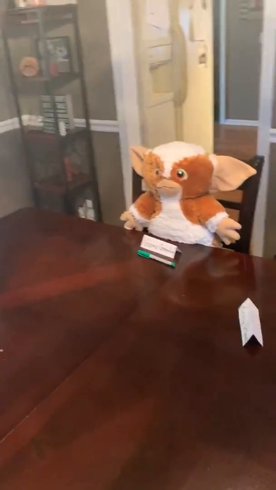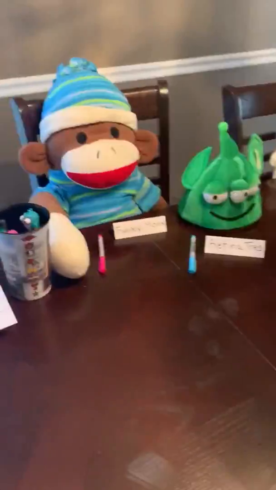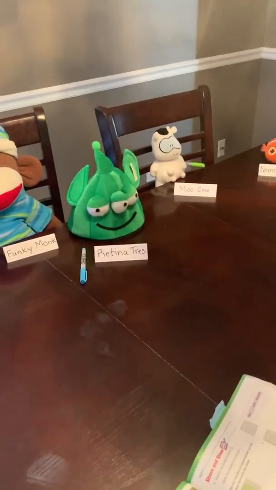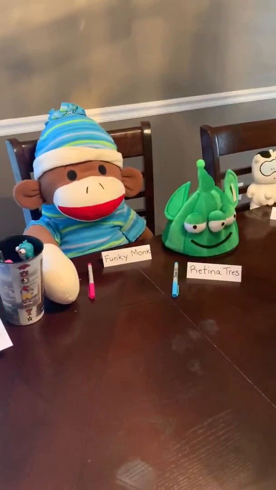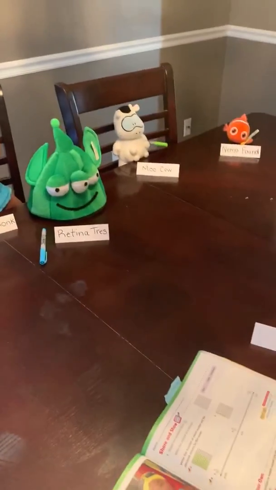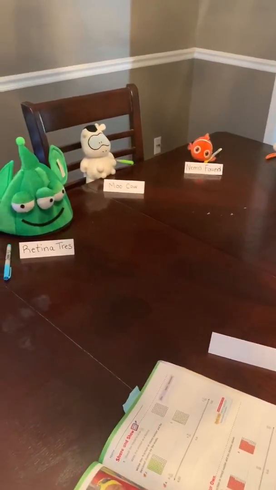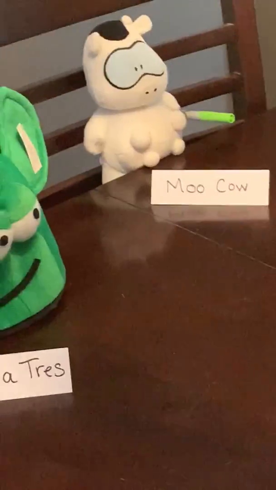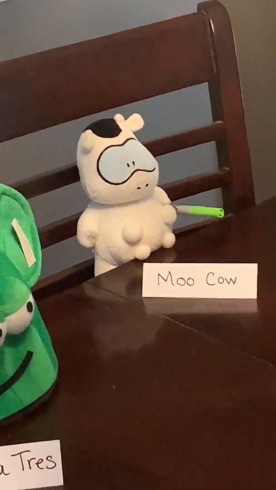Did you guys get a good night's sleep last night and a great big breakfast this morning? You're wearing the same clothes as yesterday. Better have some home economics in your future. You can learn to wash your own laundry. Not you, Retina Trace, you don't really have any. And Moo Cow, just that mask. Just that masked Moo Cow.